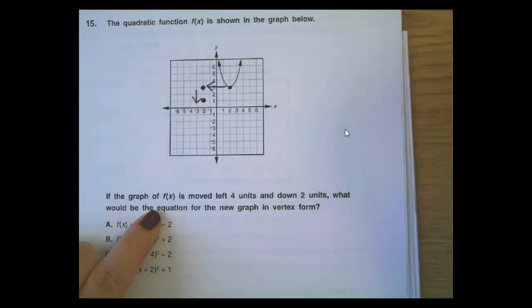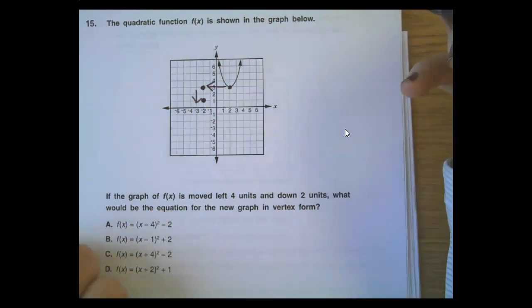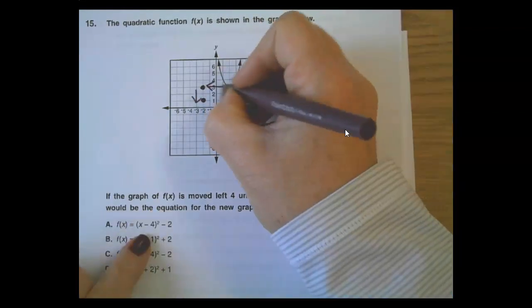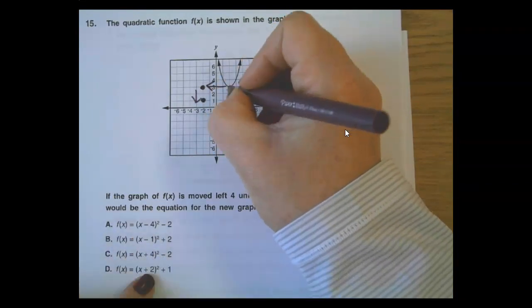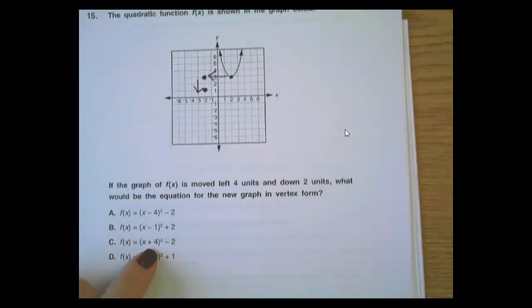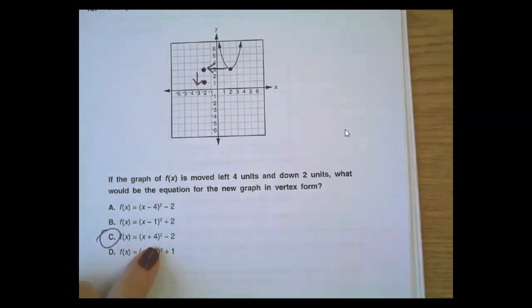Now, I don't know if you remember that the formula to this means it's the opposite move. So on this one, if we're moving to the left, that means it's a positive 4. And then we're going down 2. So it is C as in Charlie.